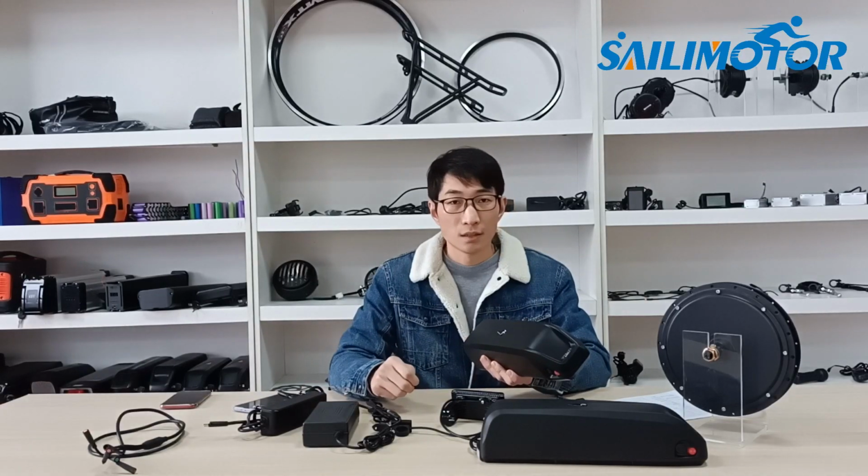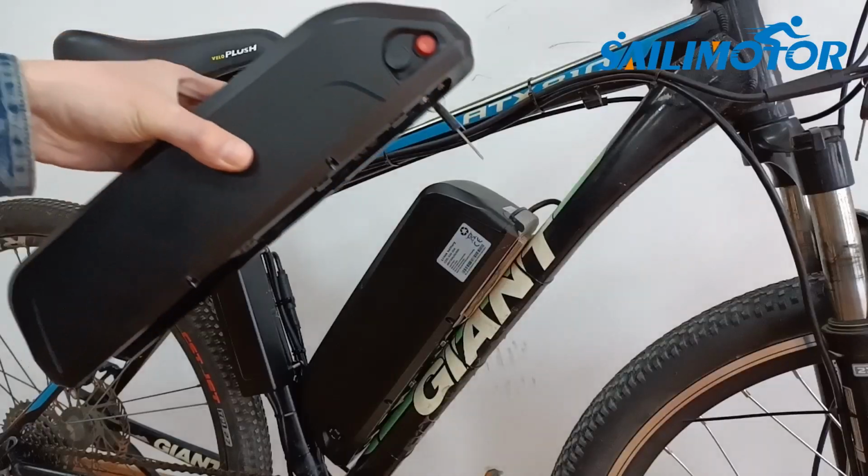Error 12. BMS communication failure. First, check your connection between the battery and the controller. After that, try another new battery.